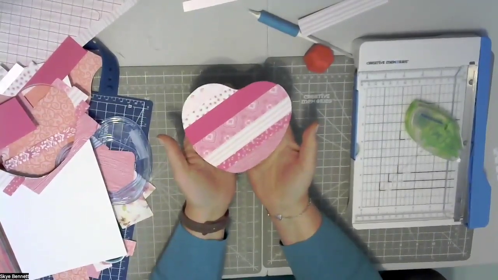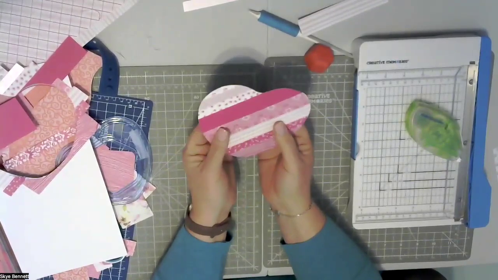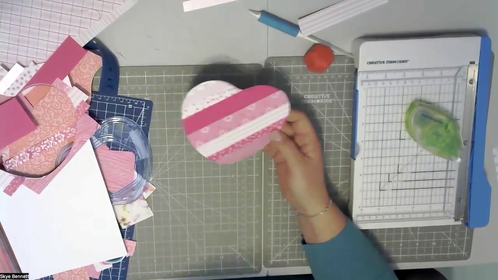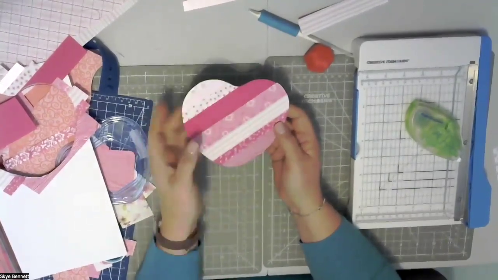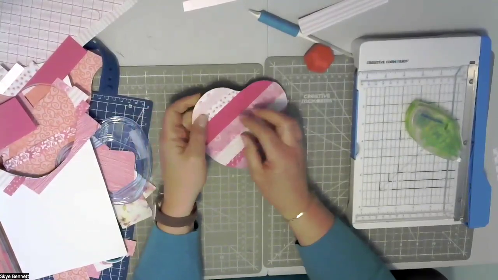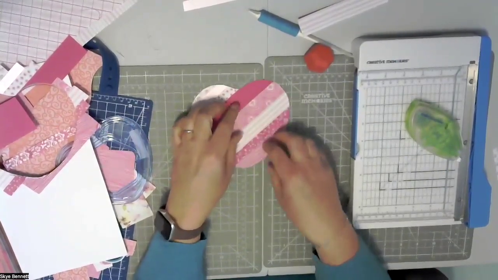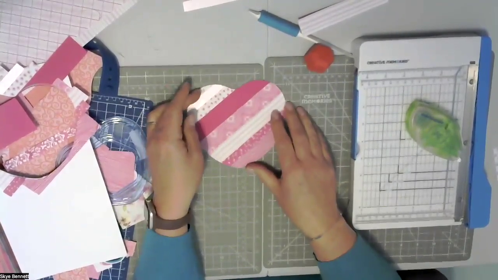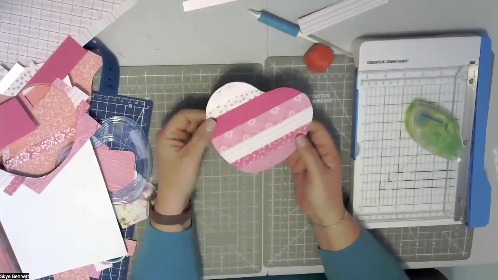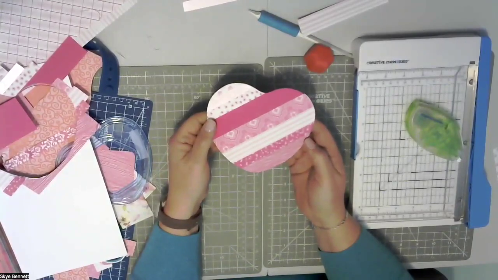So there, I've just made a really quick heart. This is so much fun. You can use this as an element on a page. A smaller version of this you could put on a card. You could do some layering with some different embellishments on here, make a journal box out of it. The options are really, really limitless.